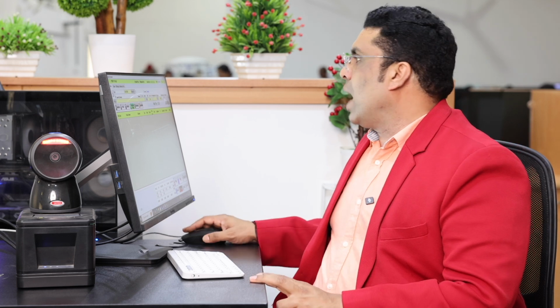And we have one technology where all the products, whatever products you are adding in the software, will automatically convert into Arabic. That technology is also there. You can watch our India GST software, where we already showed the demonstration of that technology. And whatever you are selling, and any reports, everything you will get in the software.